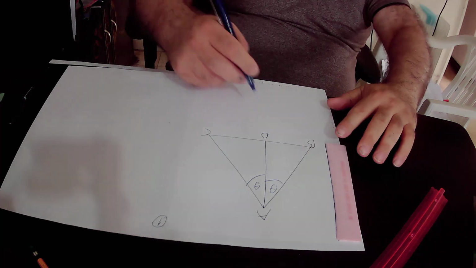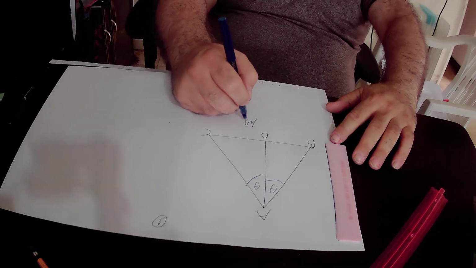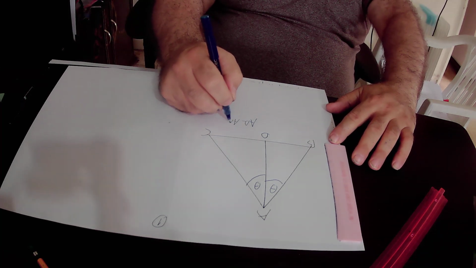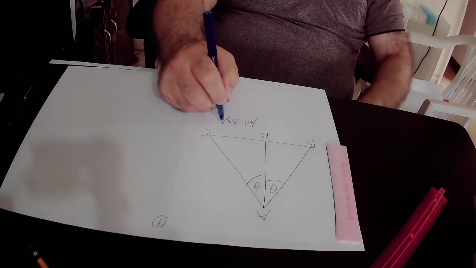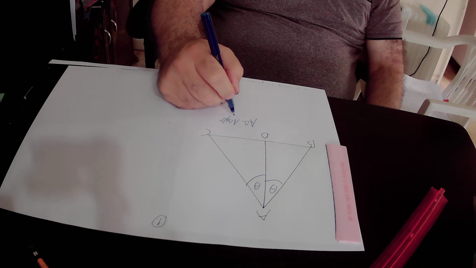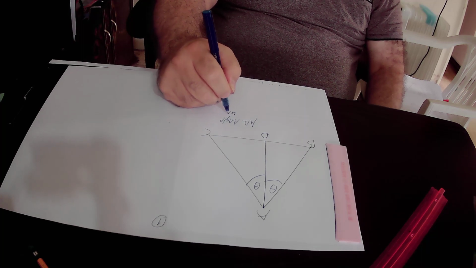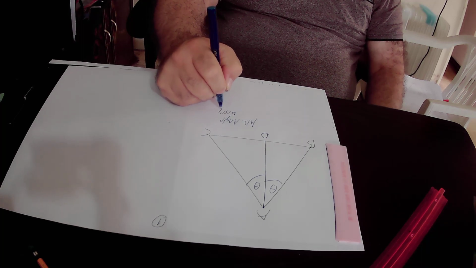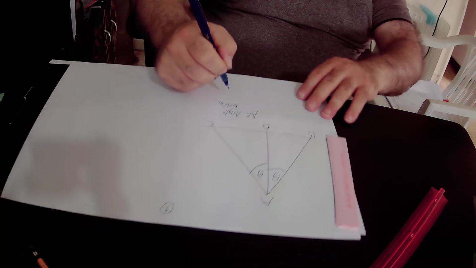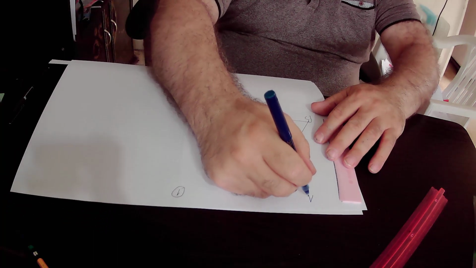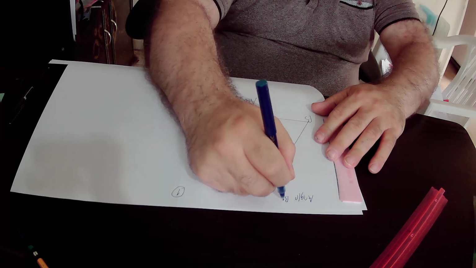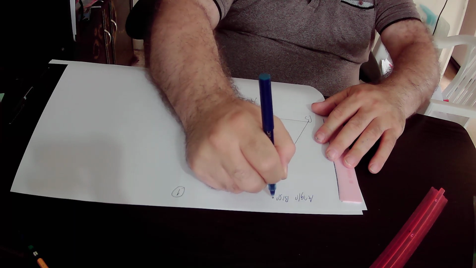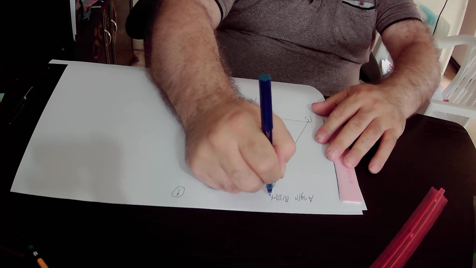For that reason, AD is the angle bisector. So this is the angle bisector theorem.